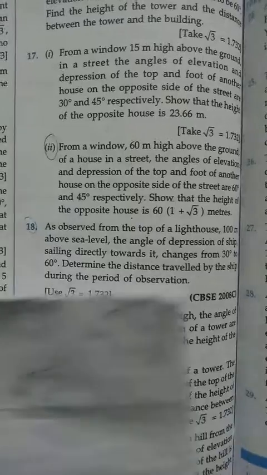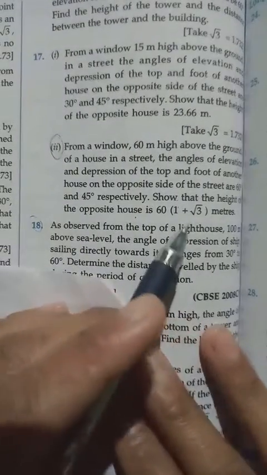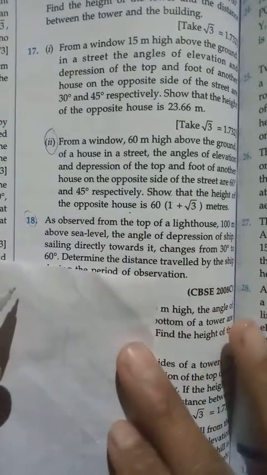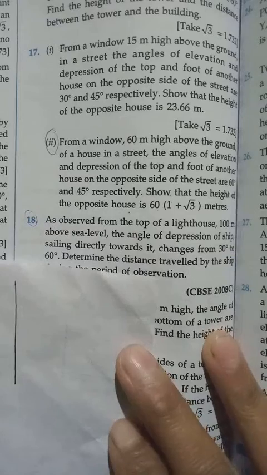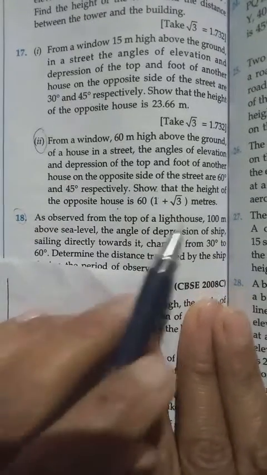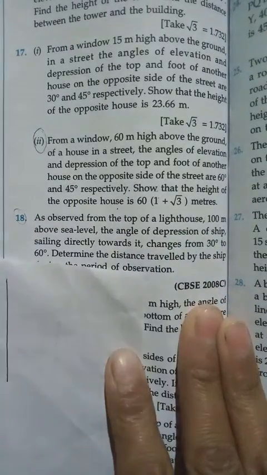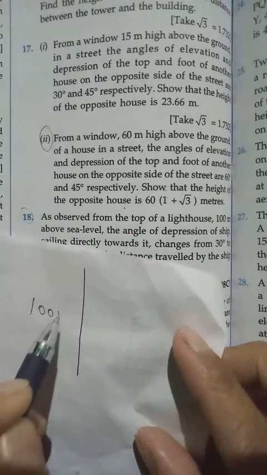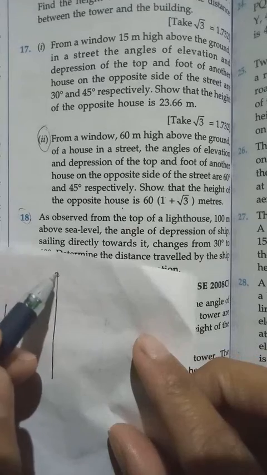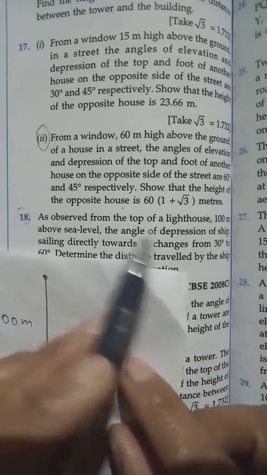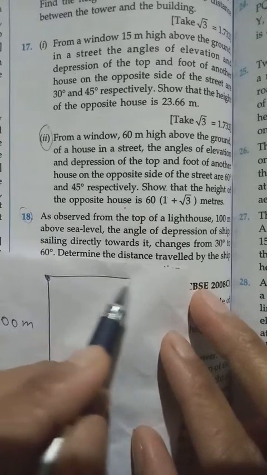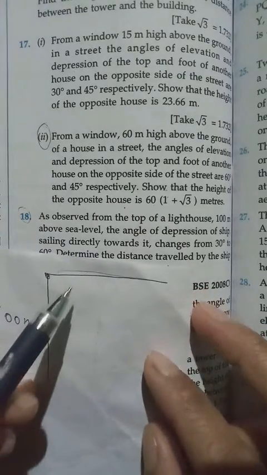Now let us see question number 18. As observed from the top of a lighthouse. A lighthouse is a house near the sea which gives light to the ships coming towards the sea. So there is a lighthouse, and it has a height of 100 meter. Standing on that lighthouse and looking towards the sea, we see a ship coming. That means we have to look down, so we compare from the horizontal above.